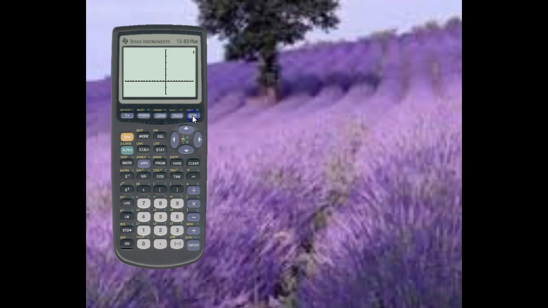All right, graph. So I'm going to go second and trace. This is going to give me my calc. I'm going to go with 0, which is what it is I'm looking for. It's actually on number 2. I don't know why they did that, but they did.